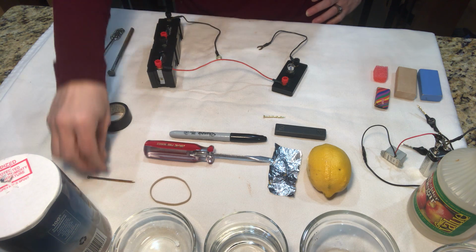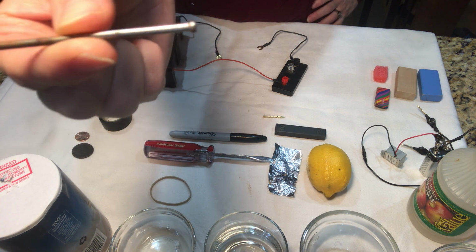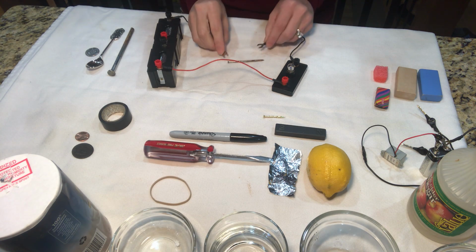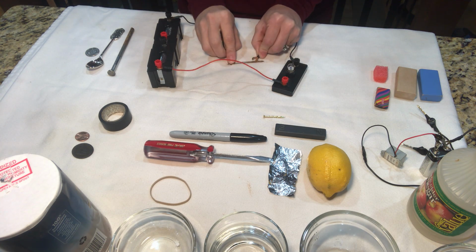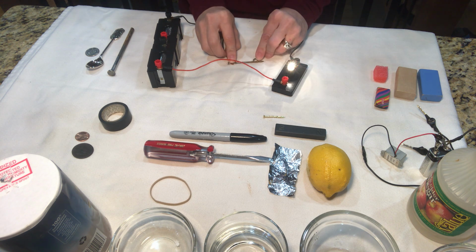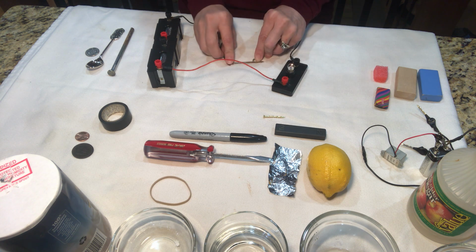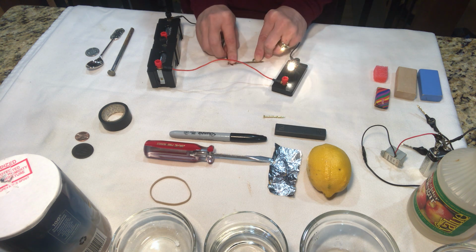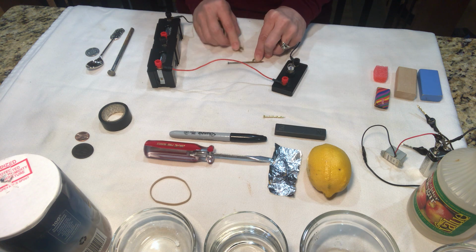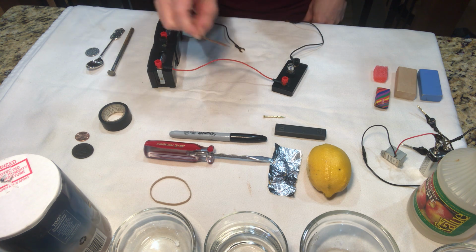The next thing we have is a little nail. Will this one work like the big nail? Let's see if I can get it on there. Yes, it does. No problem getting our light bulb to light. So this one is a conductor. It allows electricity to flow easily.